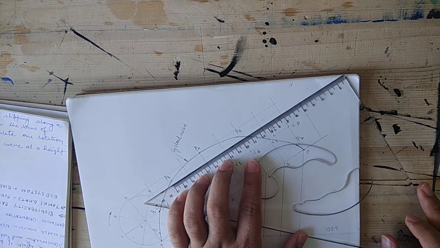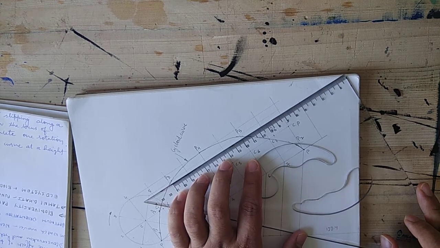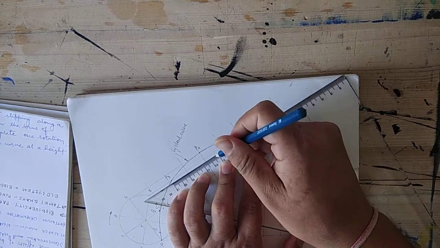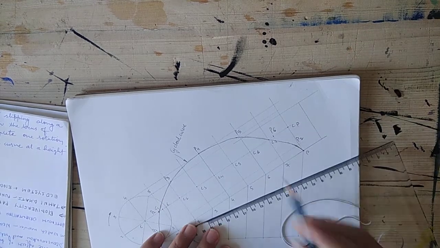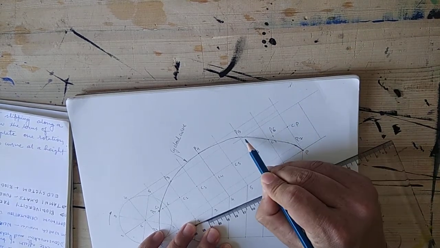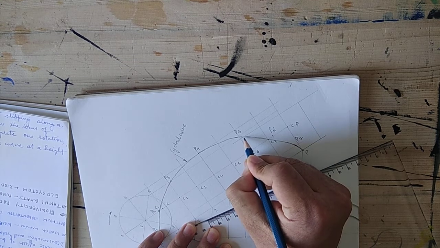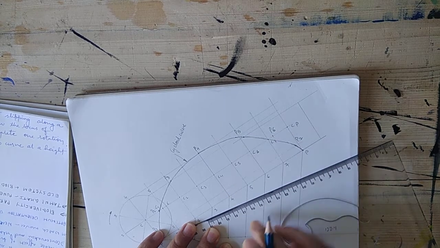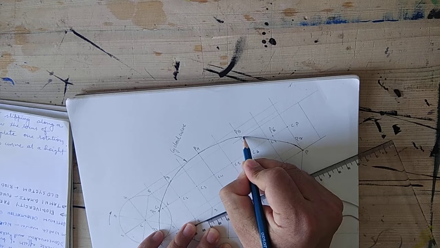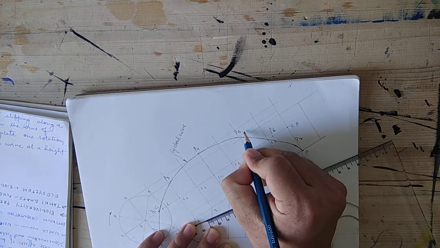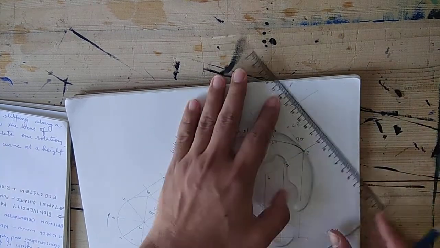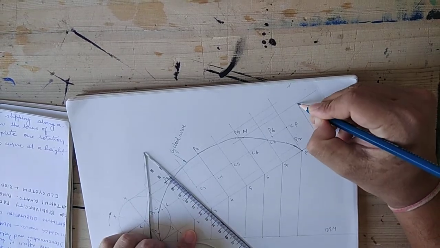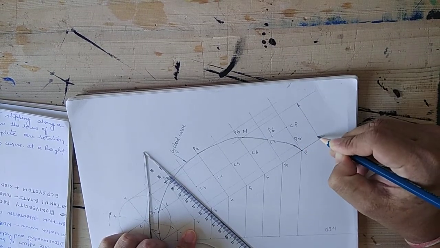Then class, from the end point of the 45 height, draw a horizontal reference line, and where that horizontal reference line at a height of 45 bisects the given cycloid curve, find out that point and give the naming. Suppose that point is your M. Okay, and class, this is your height 45.